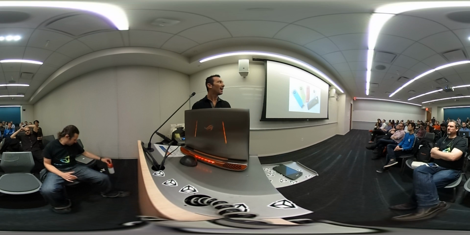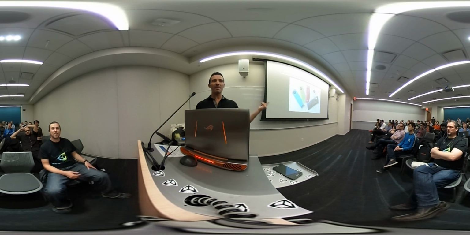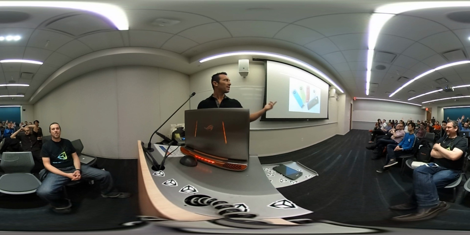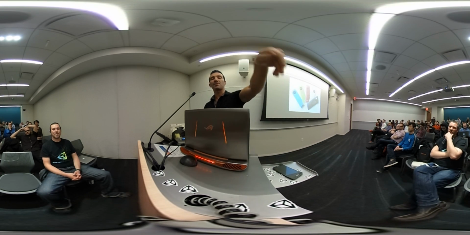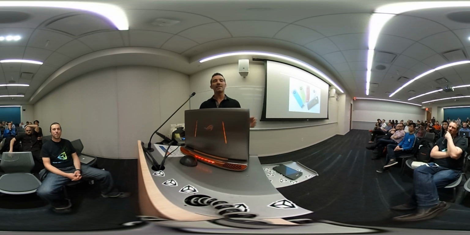So yeah, this thing is awesome. Has anyone ever played with one? How many people have used one of these? So what you've got here is two lenses on either side that both of them capture a little bit more than 180 degrees, and internally it gives you that full spherical capture.